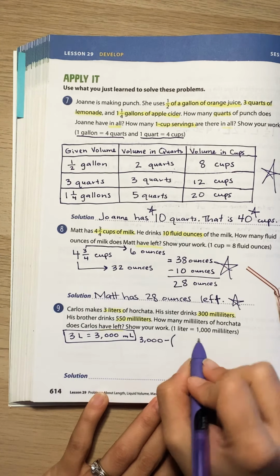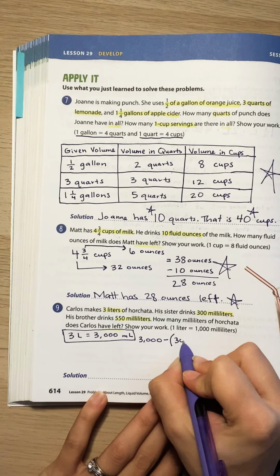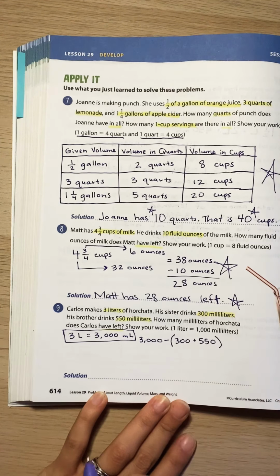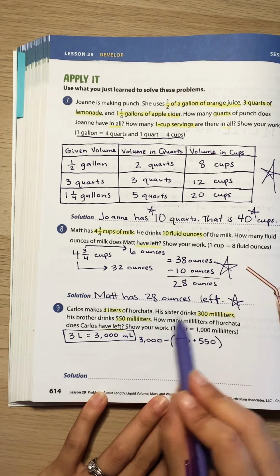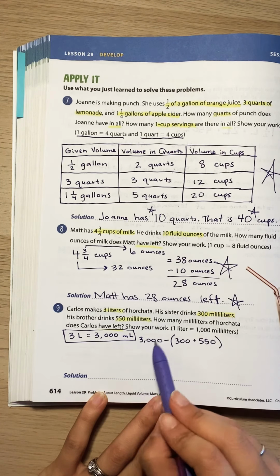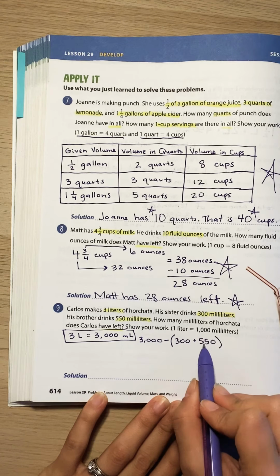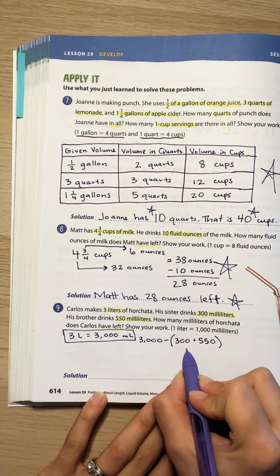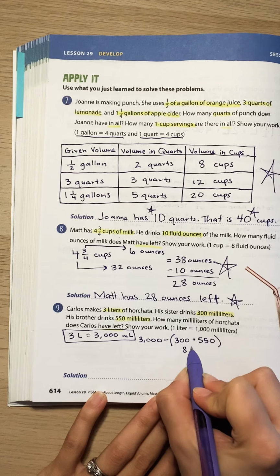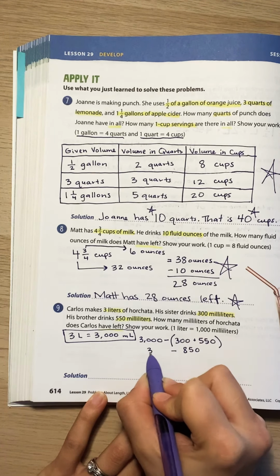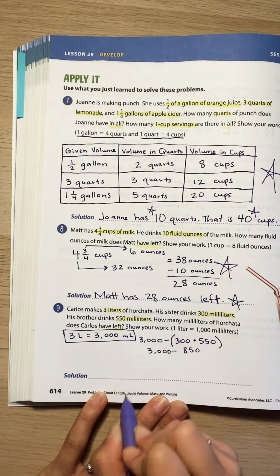Break in. Anyway, 300 milliliters plus the 550 milliliters in parentheses. So I'm gonna find the total of what they drank first and then subtract it from how much he made. So 300 plus 550, you can do it on the side or you can do it in your head. They drank 850 milliliters. I'm gonna drop down the rest of my equation.